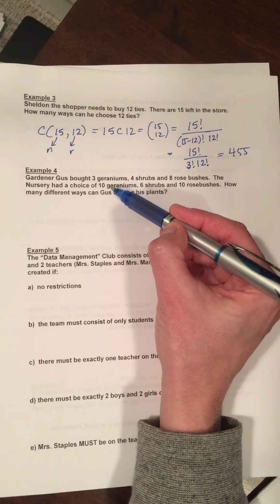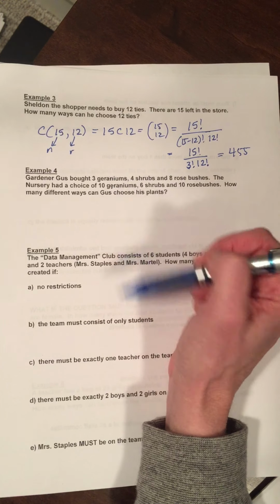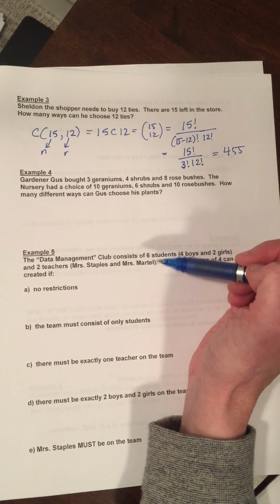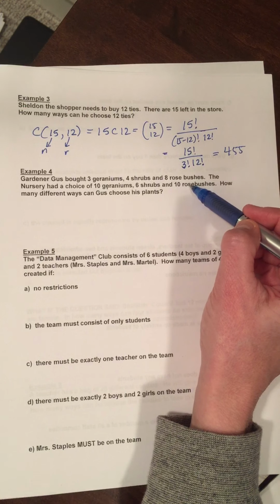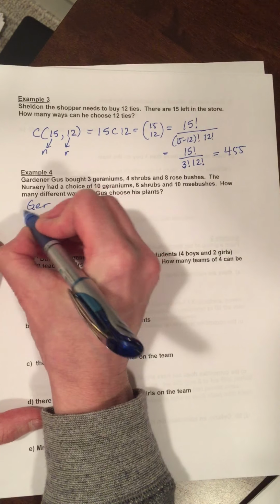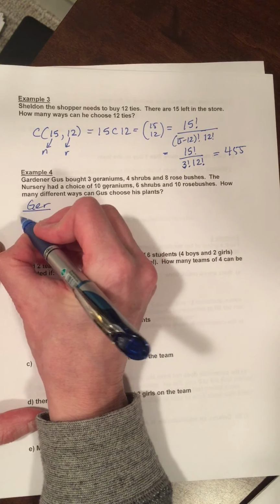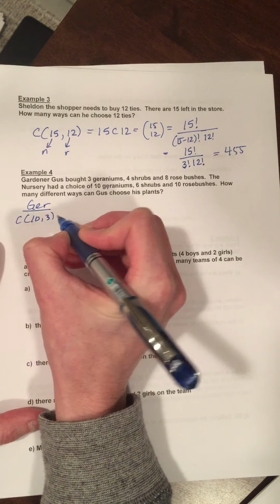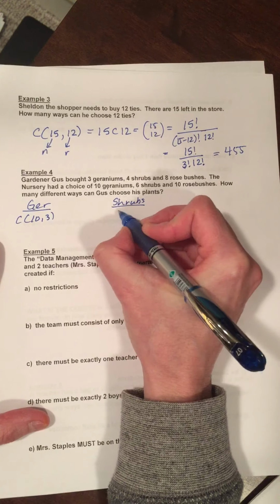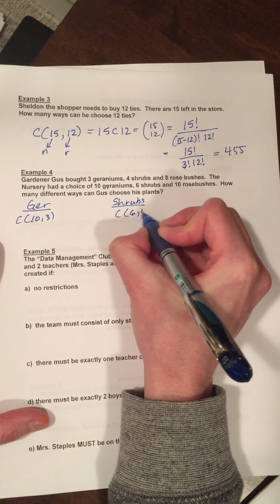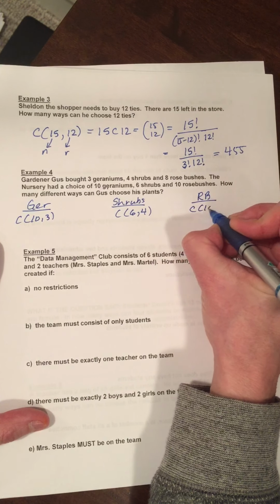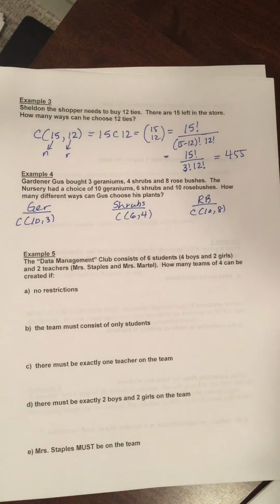Go into the nursery. There's 10 geraniums on the table. Pick 3. Go into the nursery. There's 6 shrubs in the courtyard. Pick 4. Go into the nursery, there's 10 rose bushes, pick 8. So let's take a look at geraniums. This is a combination of 10 choose 3. Let's take a look at shrubs. This is a combination of 6 choose 4. Let's take a look at rose bushes. This is a combination of 10 choose 8.